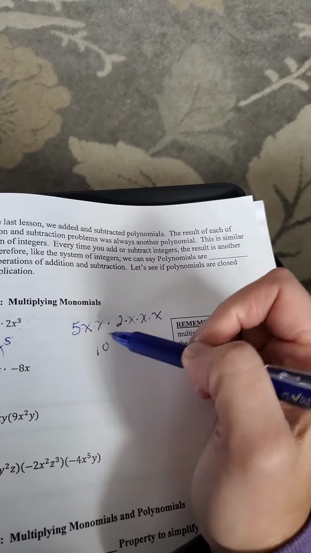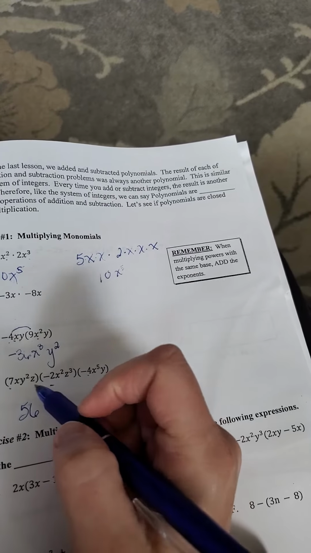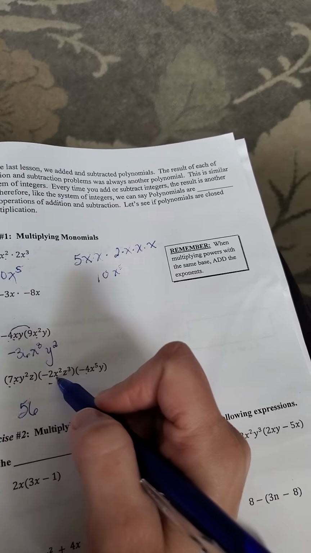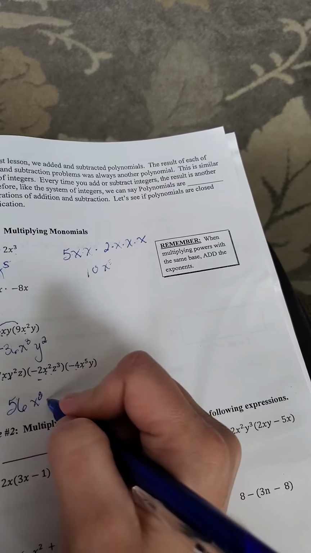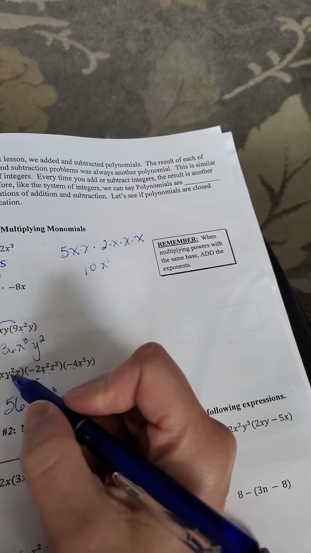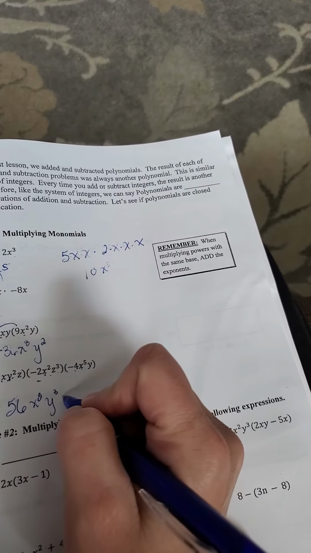In a case like this, don't get scared, just keep multiplying. 7 times -2 is -14, times -4 will end up being +56. And then just add your exponents again. There's 1x here, 2 here, and 5 here. That gives me 8 x's altogether. And I have 2 y's here, none here, 1 there, so that's y to the 3rd. 1 z and 3 z's, none here, will give me z to the 4th. And that's it, you're done.